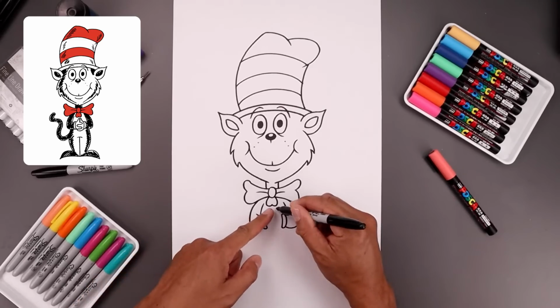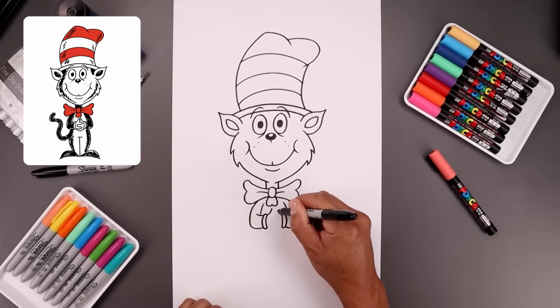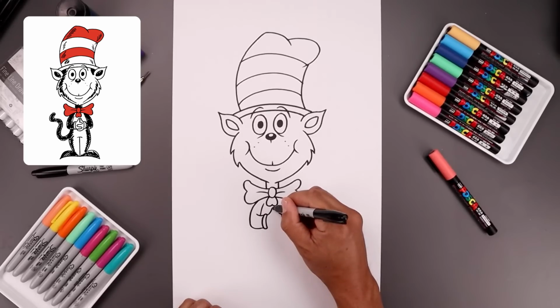Now you want to bend the thumbs coming in towards the middle. Starting on the left, bends in and up. Same thing on the right. Round up the thumbs and then come down in the middle.